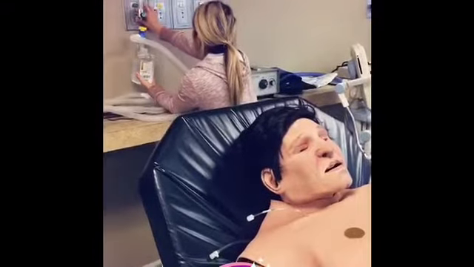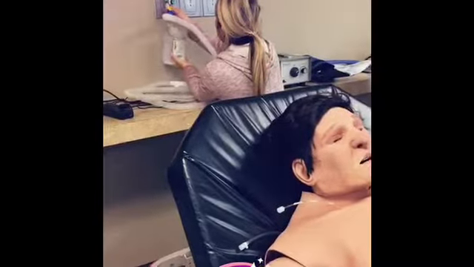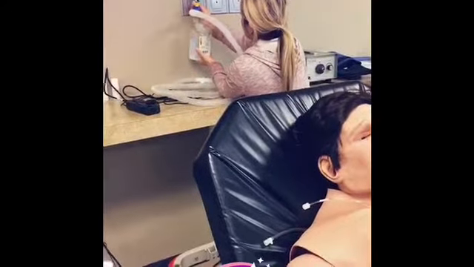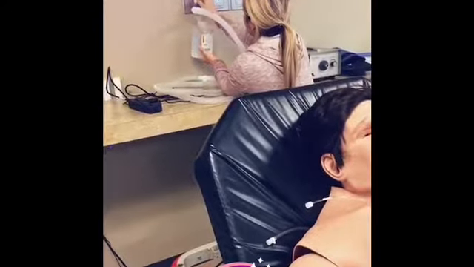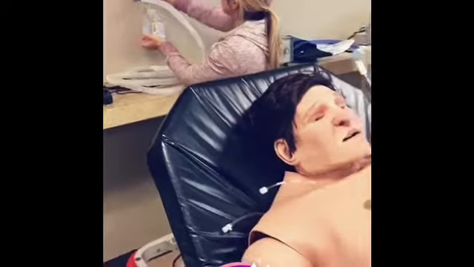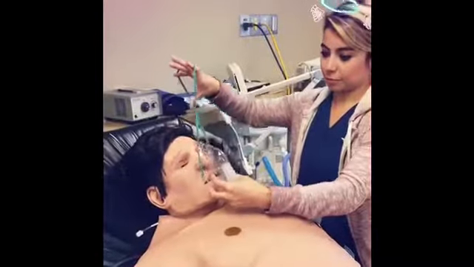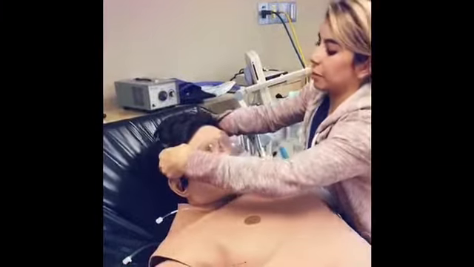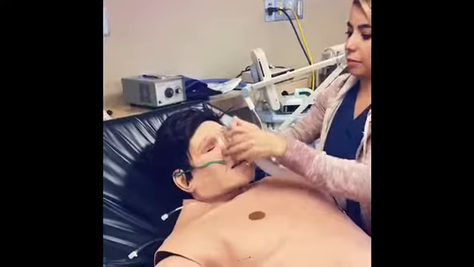Right now, Maggie is setting up a simple mask device. This device is a semi-rigid plastic mask, and the O2 flow rate should be at least 5 liters per minute to prevent rebreathing CO2. A simple mask is usually used for patients who require a moderate flow. It is composed of a plastic mask that fits snugly over the patient's mouth and nose. The mask has holes on each side that are used for exhalation and air entrainment.